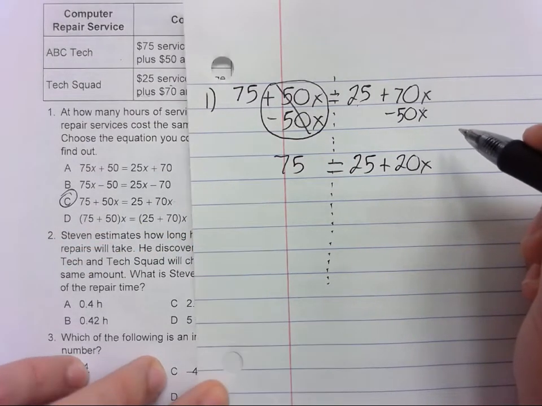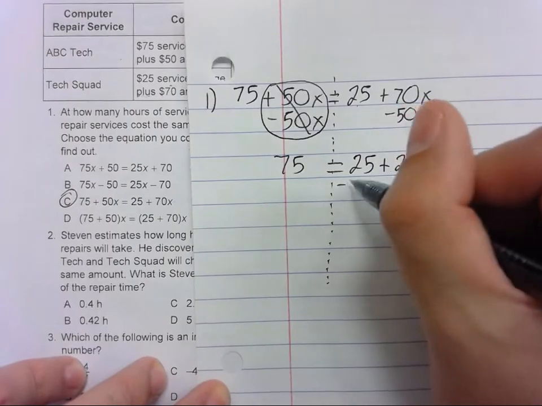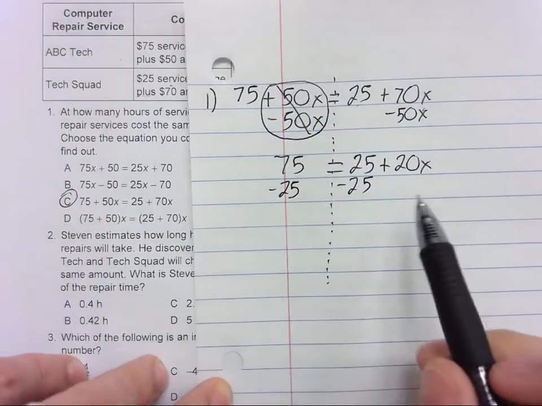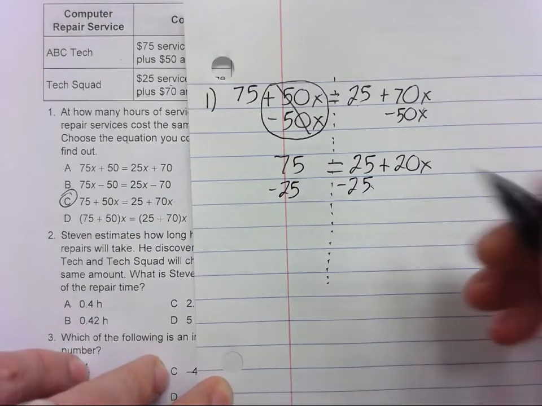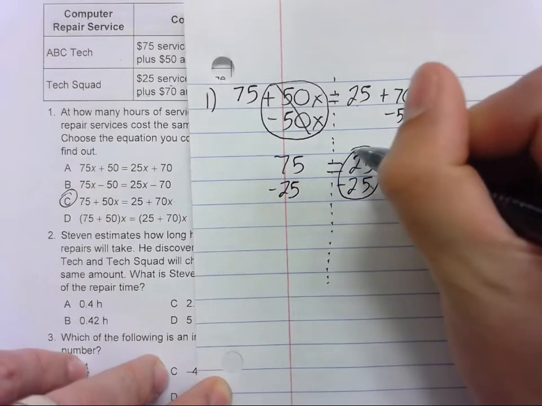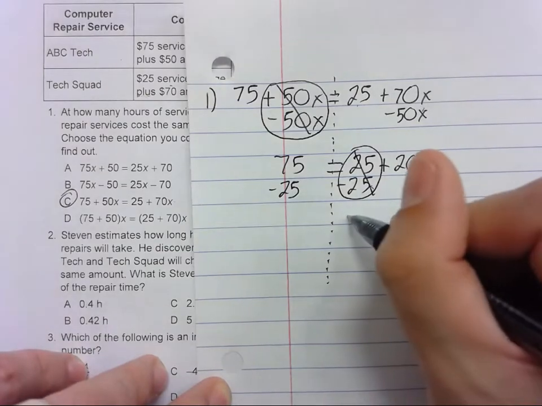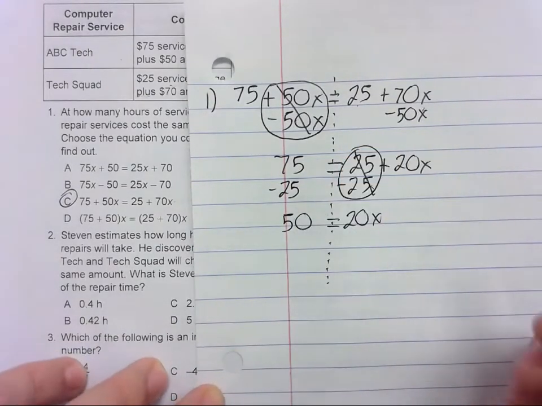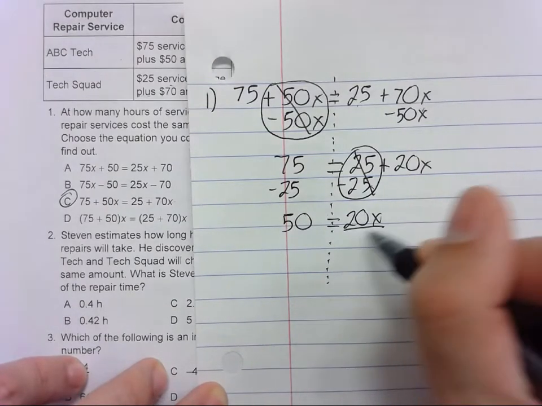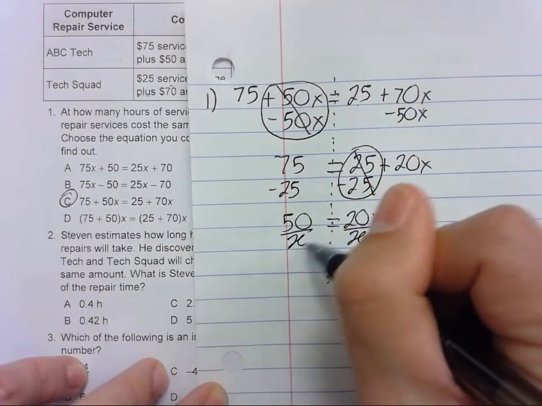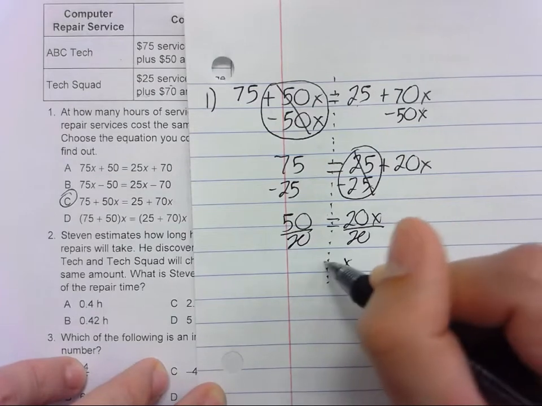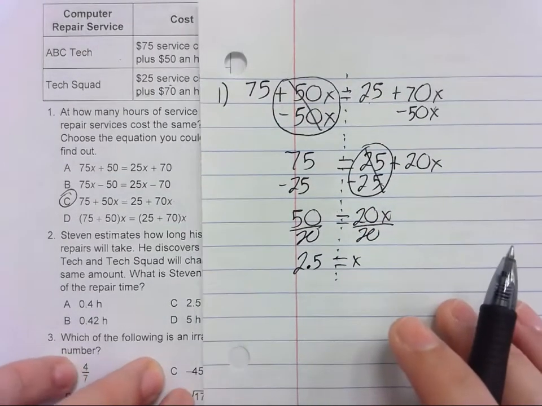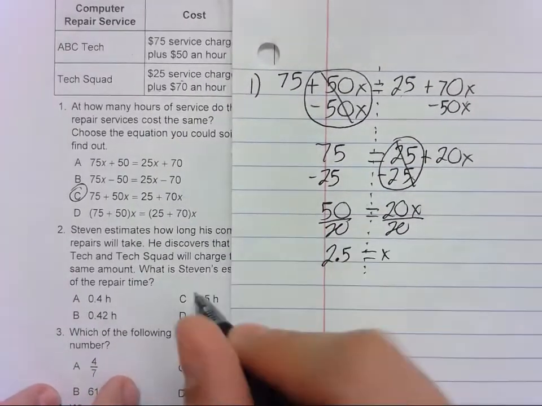Now we would subtract 25 on both sides. We subtract 25 so that this creates a 0 pair. And we get 20x equals 50. To get the variable by itself, we divide by 20, and we get x equals 2.5. So number 2 is C.